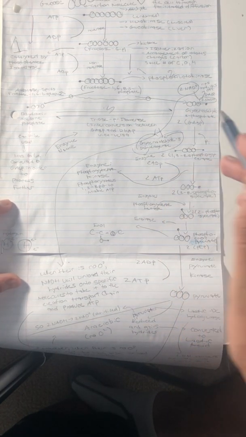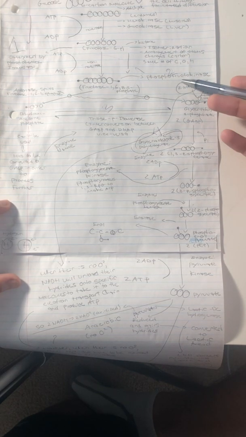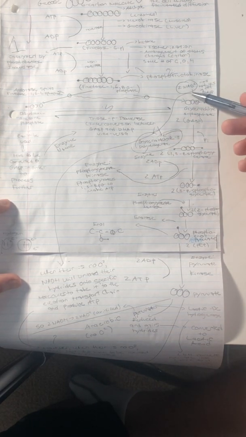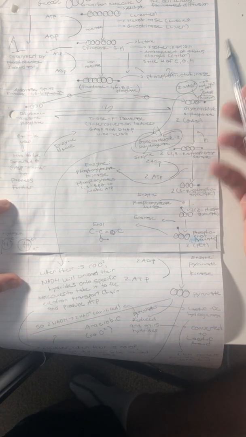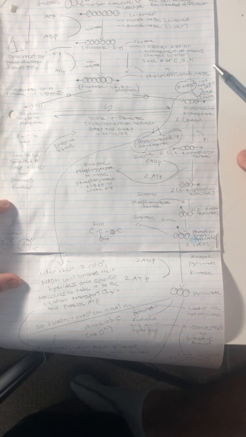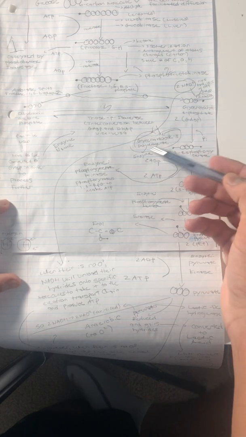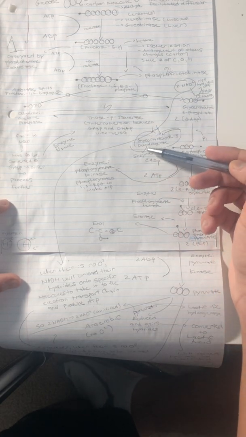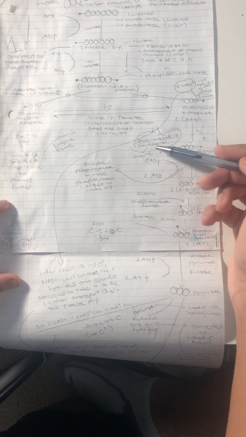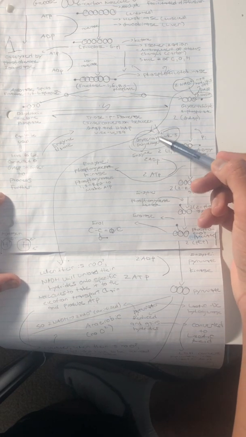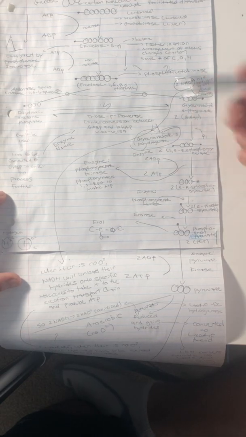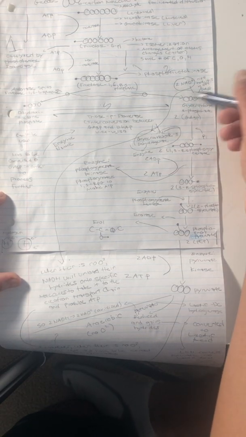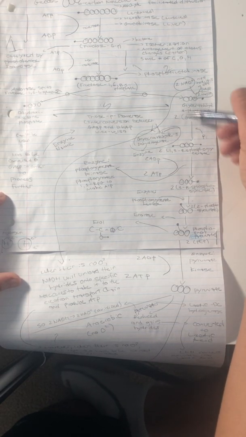I just realized something. My apologies, I forgot to address it earlier. When we were talking about the reduction of NAD+, we didn't talk about what it was reduced with. The enzyme here, glyceraldehyde 3-phosphate dehydrogenase, basically helps the two NAD pluses take hydrides off of the glyceraldehyde 3-phosphate, or GA3P.